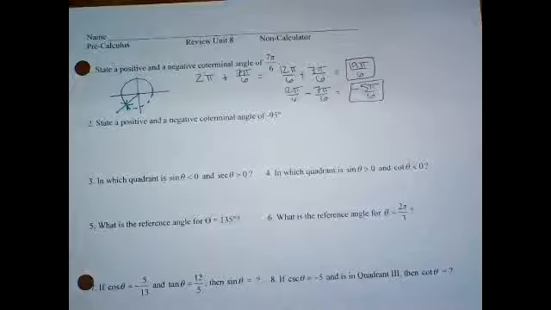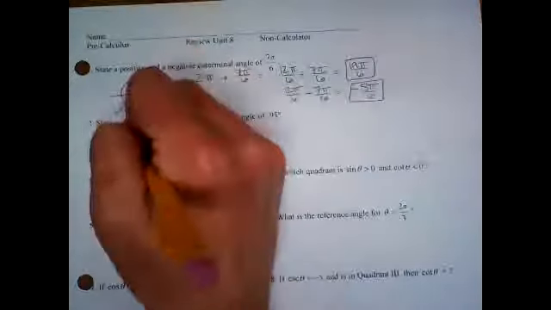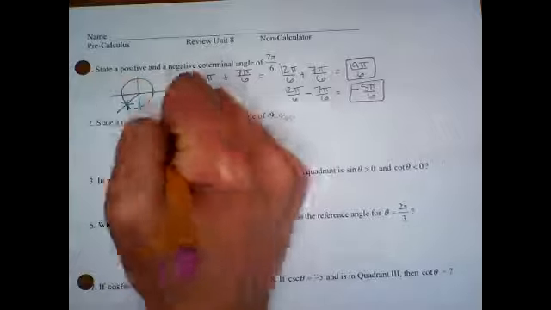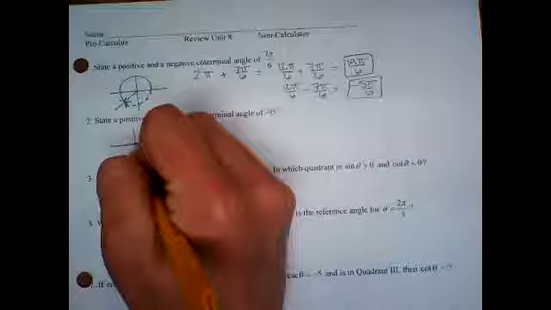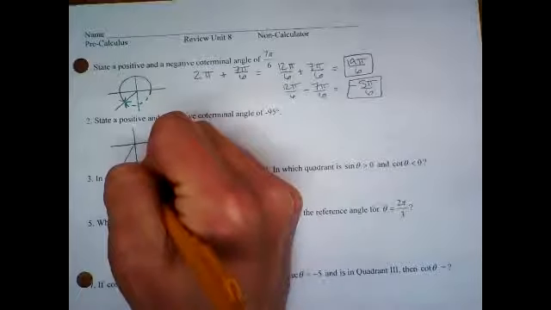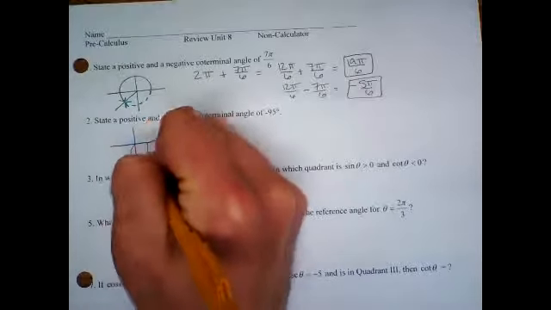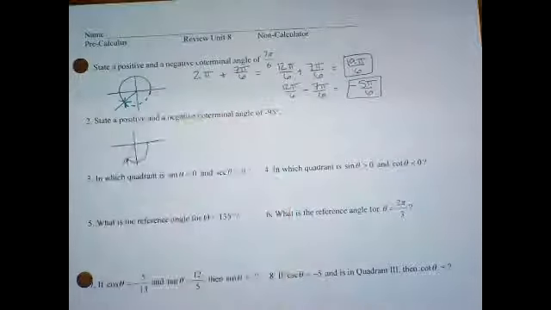Number 2 is the exact same thing, except it's in degrees. Again, you don't have to draw it, but I just highly recommend that you do because I think it helps a whole lot. Negative 95 is actually kind of tricky because it's just past 90, and we also went negatively. So what quadrant is that going to be in? Be really careful. 3, good. You went backwards negative 90, and then another 5, so negative 95.